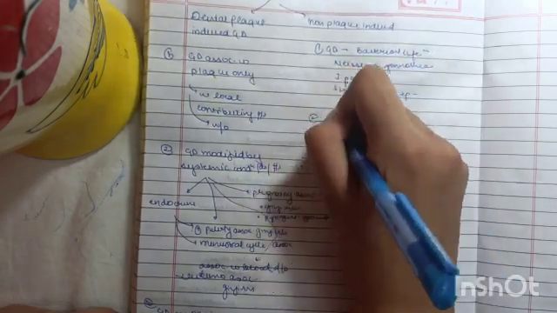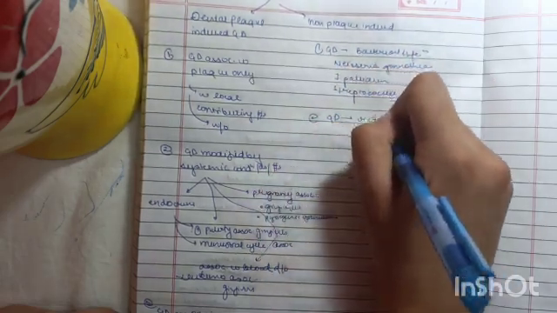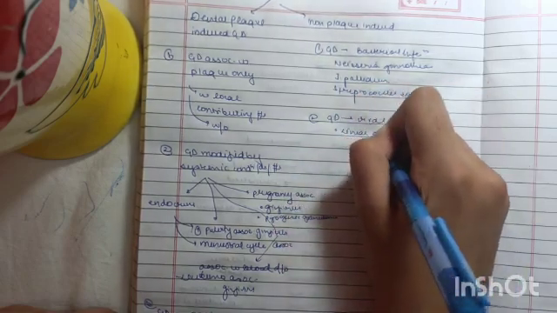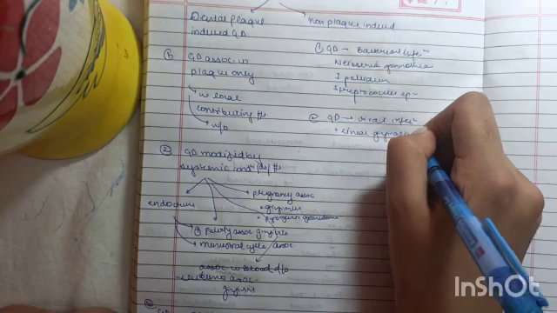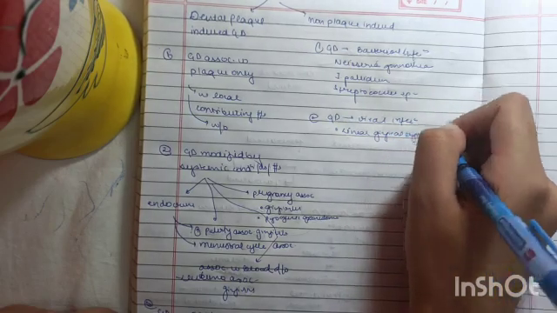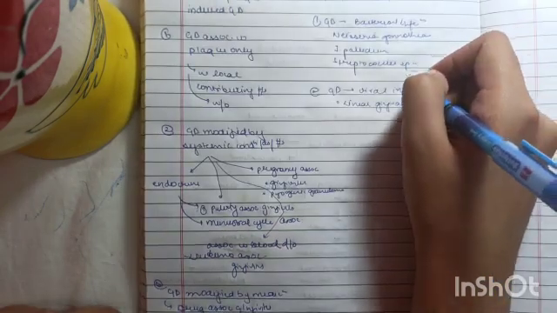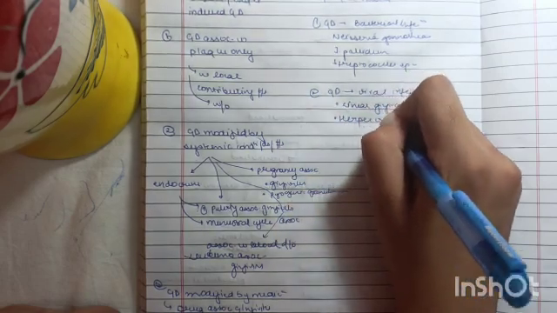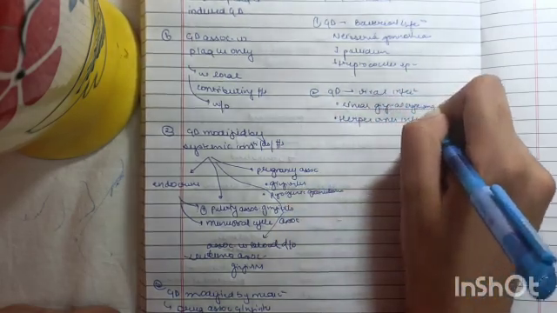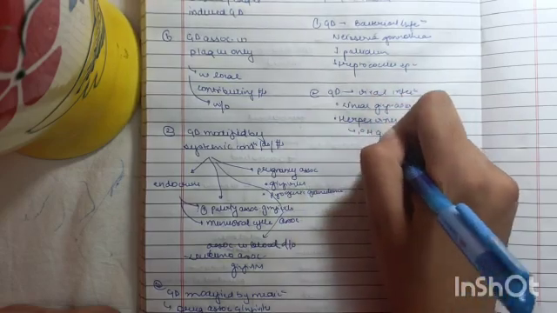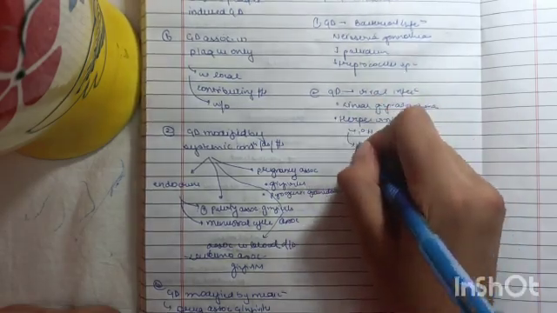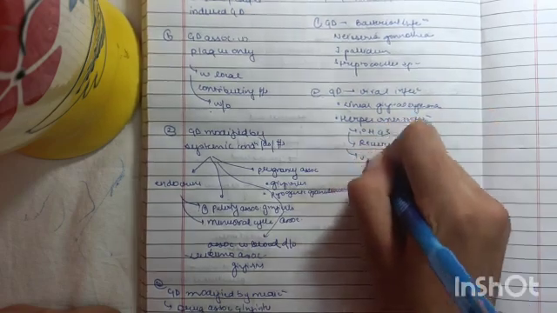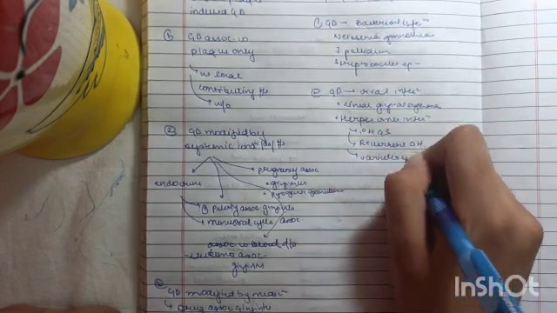Now gingival diseases due to viral infection, linear gingival erythema, then herpes virus infection, primary herpetic gingivostomatitis, then recurrent oral herpes, varicella zoster.